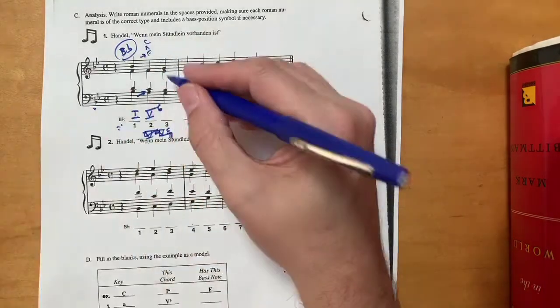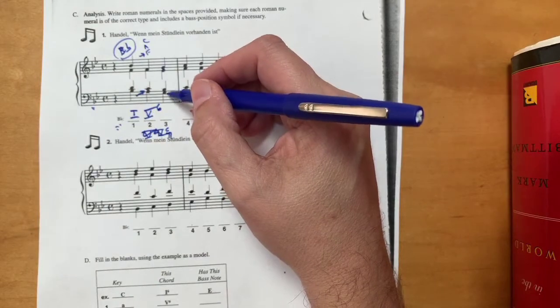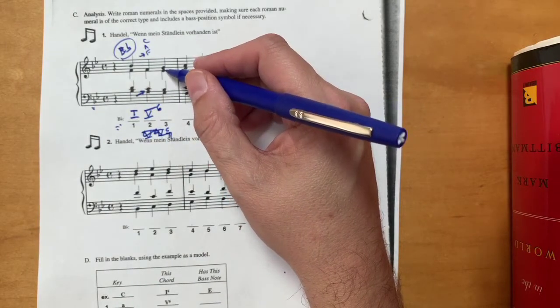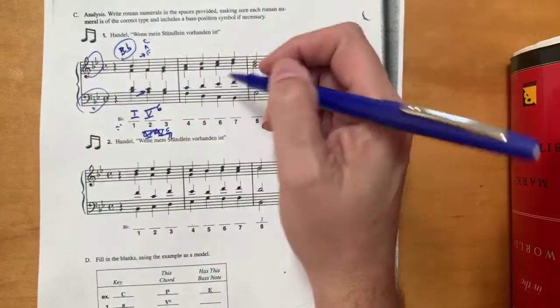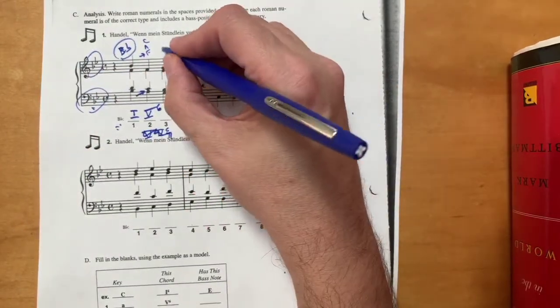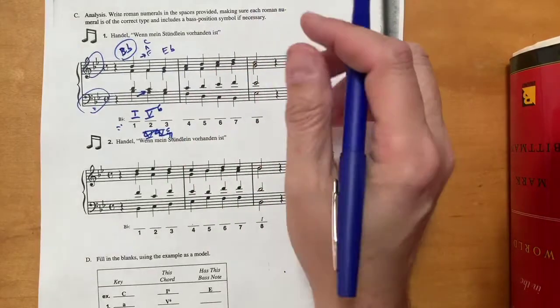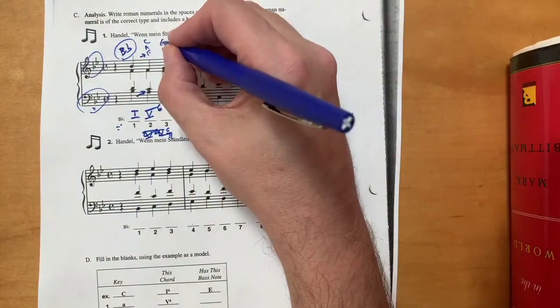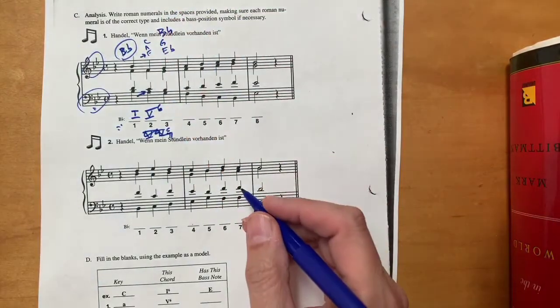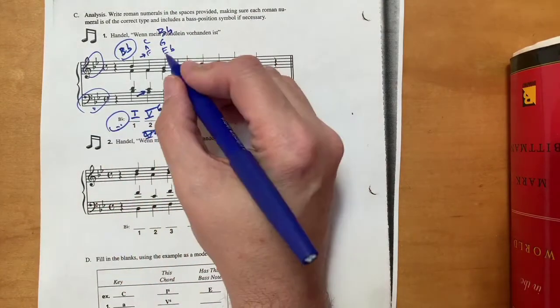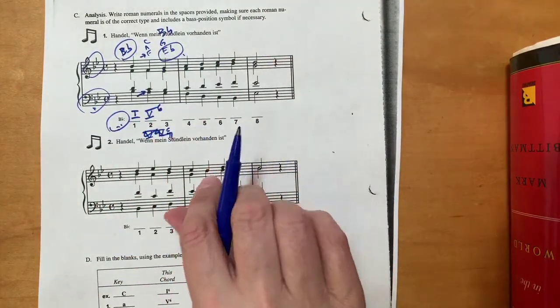Okay, I'll do one more here. This is G, B flat, E, G, B flat, E flat, G. Gotta think of the key signature. So this is an E flat chord. We've got E flat, G, B flat. In the key of B flat, E flat, B, C, D, E.